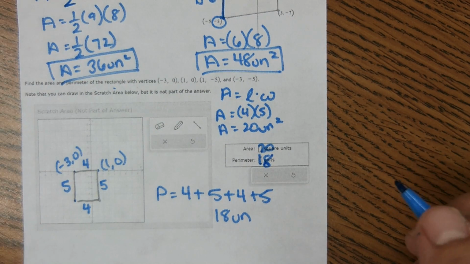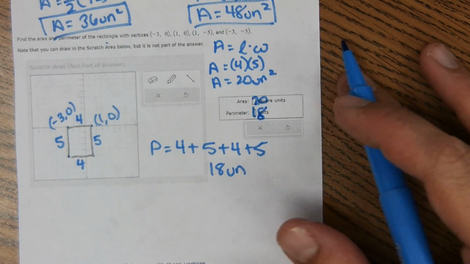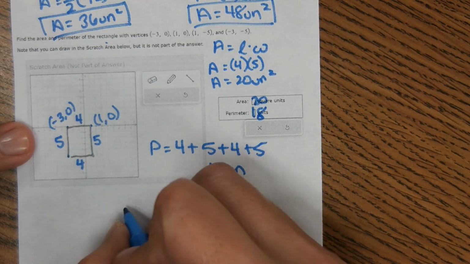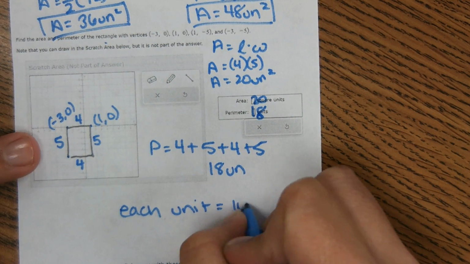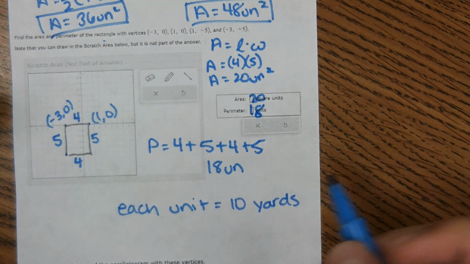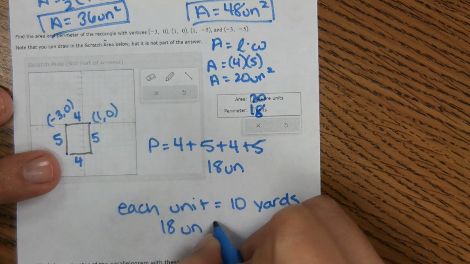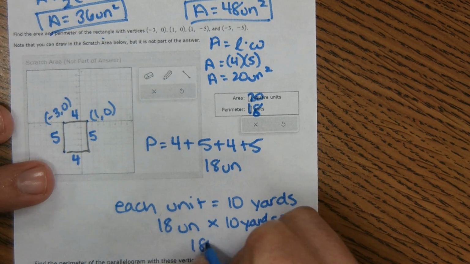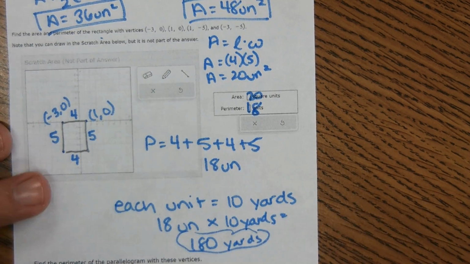I was looking at the benchmark review. They just sent us some more resources that we'll be using next week. And one of the things on it was like the perimeter, but then they said that you were fencing a yard or something, and each unit of the plane equals like 10 yards or something like that. And they want to know how many yards of fence you're going to need. So all you would do is take the perimeter, 18 units, and then multiply by 10 yards per unit, and then you could figure out how much fence you need. So there might be one more step when you see it on a benchmark.